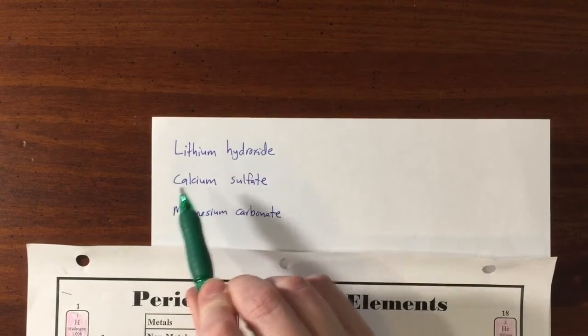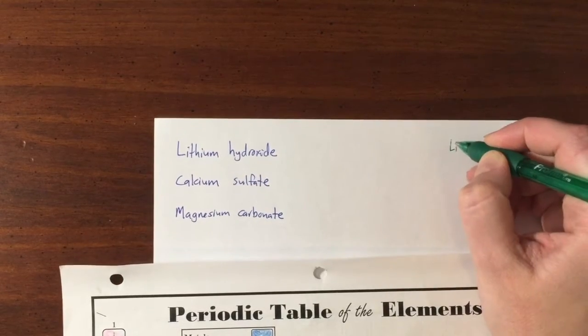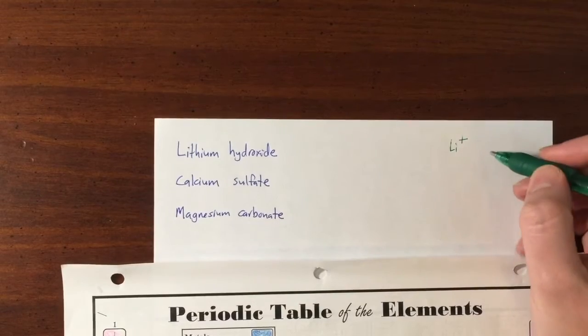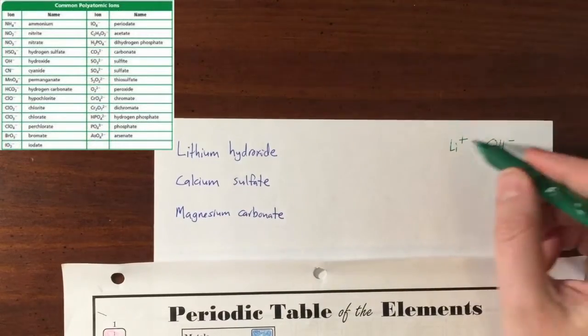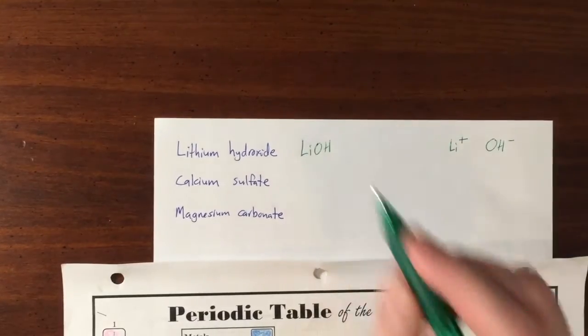So let's look at these. Lithium hydroxide. Lithium is an element, so it's monatomic. Lithium has a charge of +1. Hydroxide is on my polyatomic ion table and has a charge of -1. +1 and -1 balance out. LiOH. And we'd write it like that.